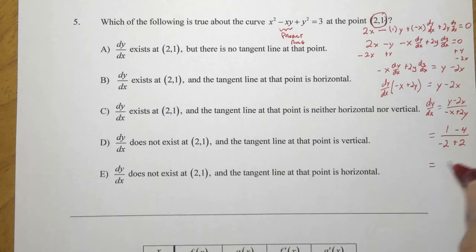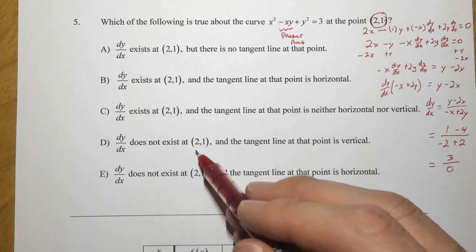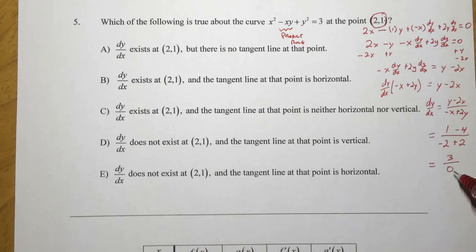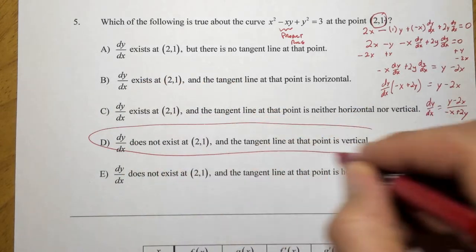All right, so what happens? In the numerator, I'm looking at a 3. In the denominator, I'm looking at 0. So we see 0 in the denominator. When we're dividing by 0, that means our slope, remember dy/dx is our slope, is trying to divide by 0. That is a vertical tangent line. So dy/dx does not exist at (2, 1). We divided by 0. That does not exist. And the tangent line at that point is vertical. There's our answer for D.